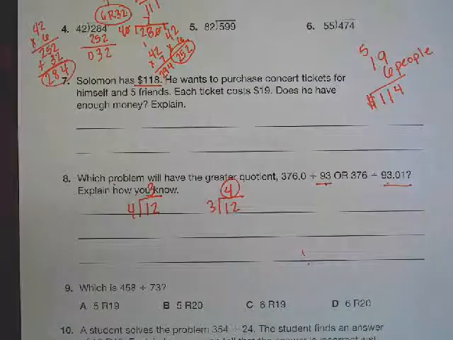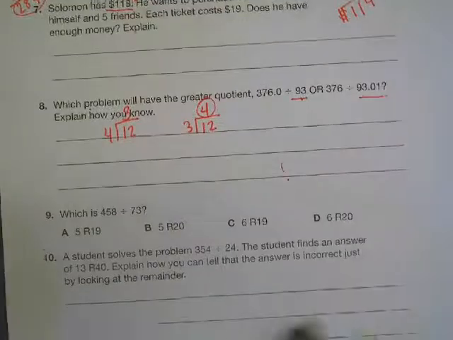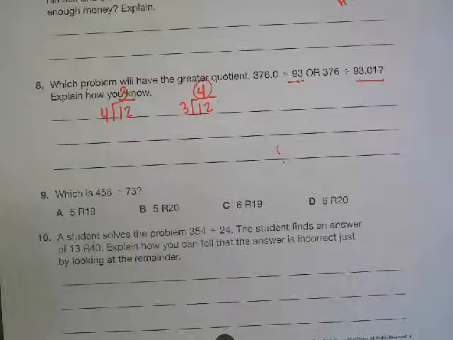Okay? Now for question 9, you're just dividing. And for number 10, you are going to tell me how you figured out that the answer to that division problem is incorrect. So look at the answer and it will help you to figure out why it's incorrect.